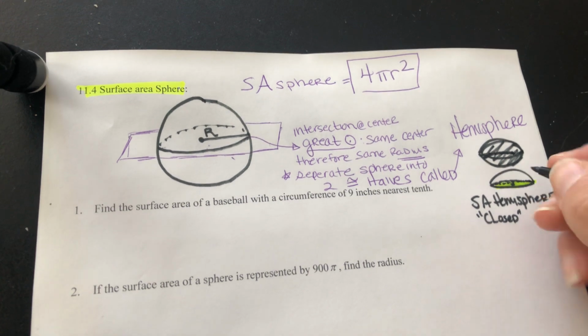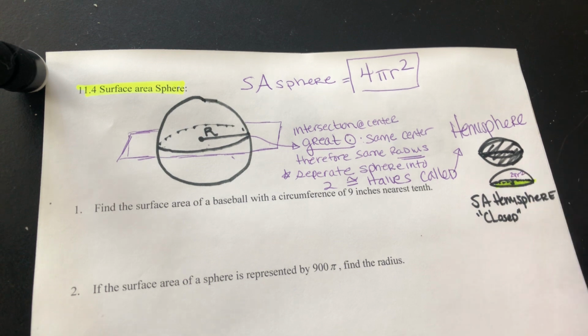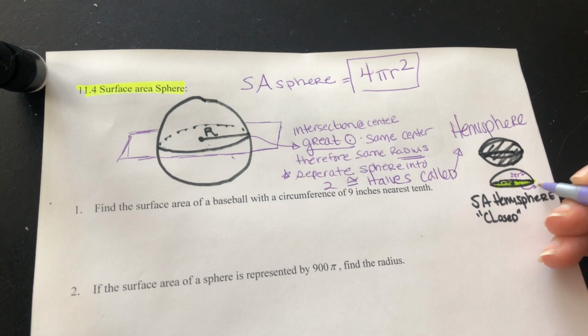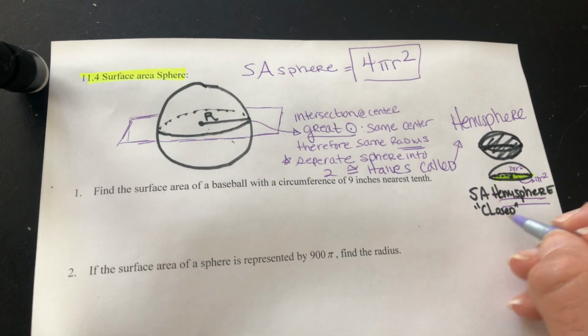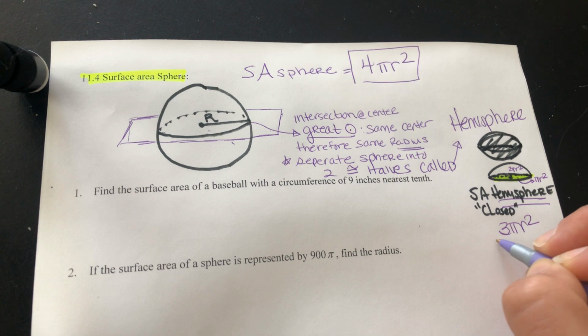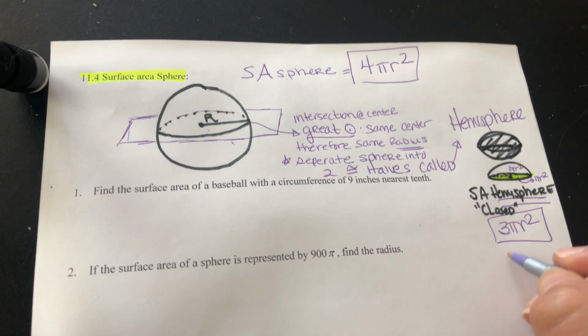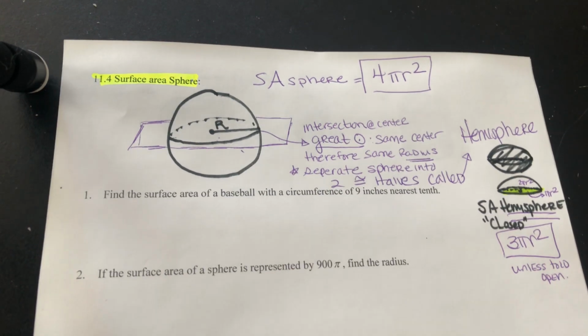So half is 2 pi r squared, and this additional circle is pi r squared, so the surface area of a hemisphere is 3 pi r squared. So think of it that way, unless you're told it's open. And you'll see in your examples. Okay, so hopefully that should be pretty simple.